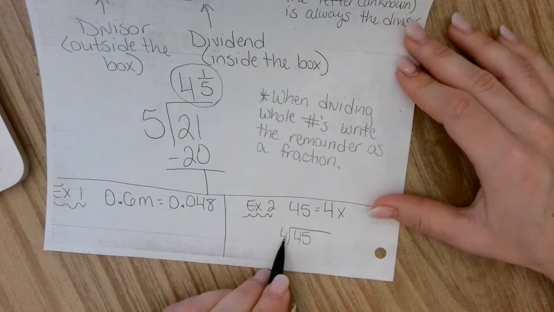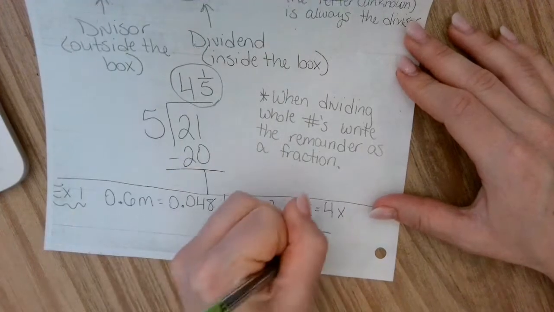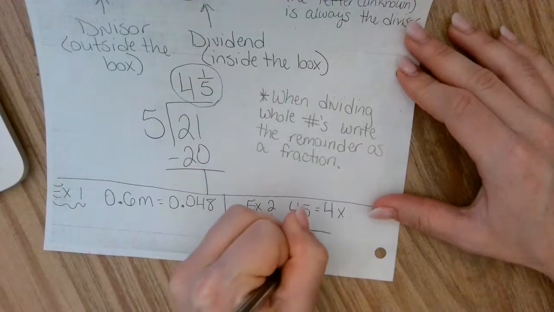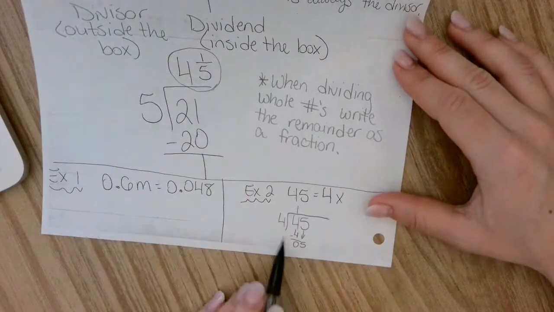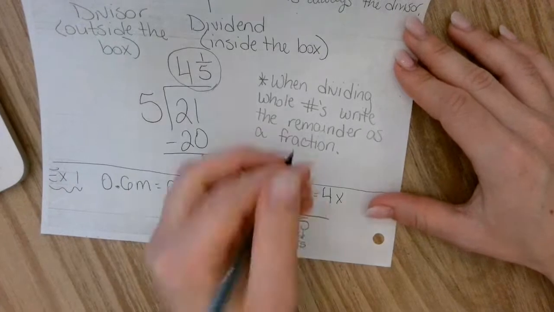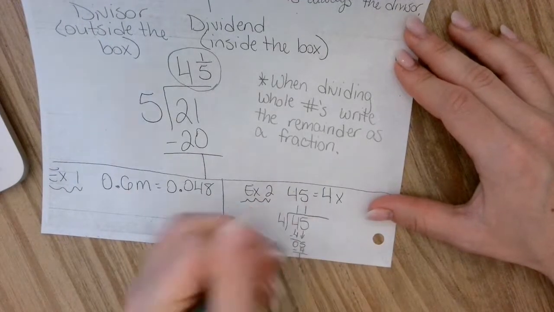So again, once I have it set up correctly, I'm just going to divide like normal. So 4 can go into 4 one time. And I'm sorry, I'm having to write a little small there. Okay, 4 can go into 5 one time. And I'm left with a 1.